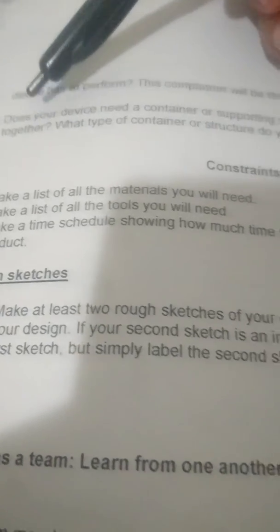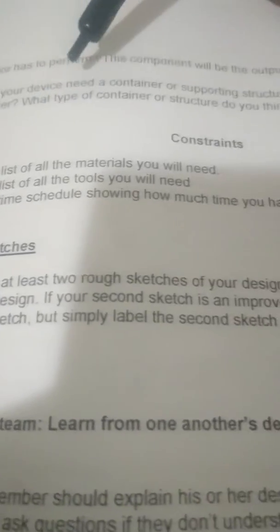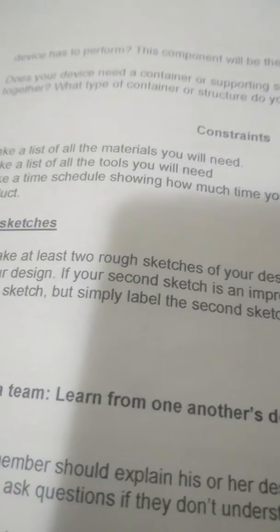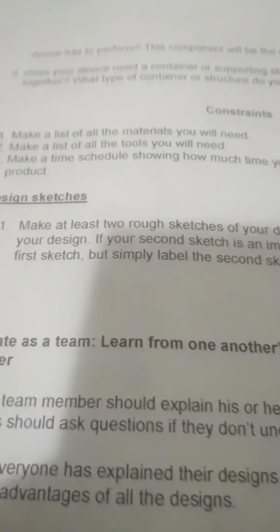Does your device need a container or supporting structure to keep all the parts together? What type of container or structure do you think will work well? All of these specifications are your choice. You can design it however you would like to. You can even add on more details if you'd like.